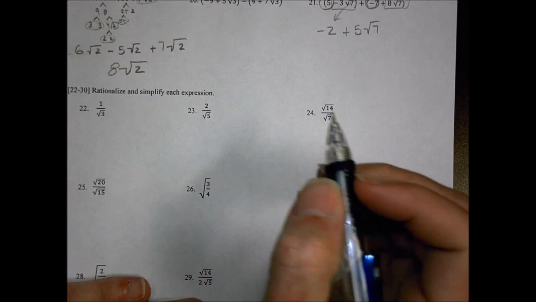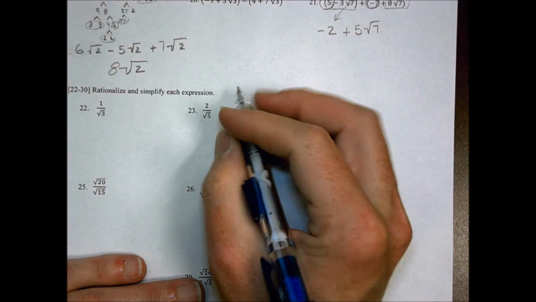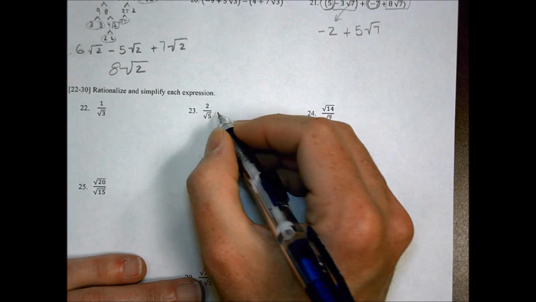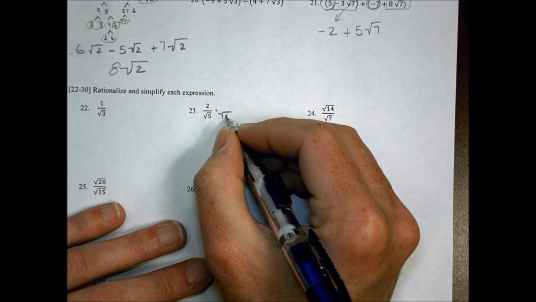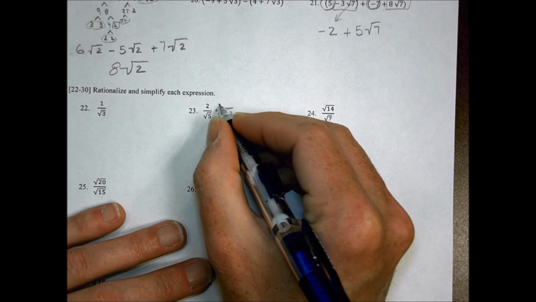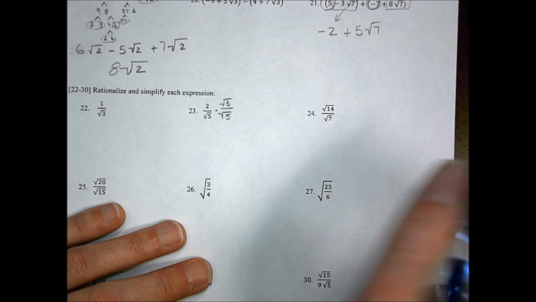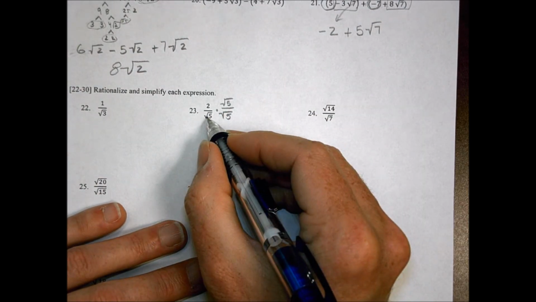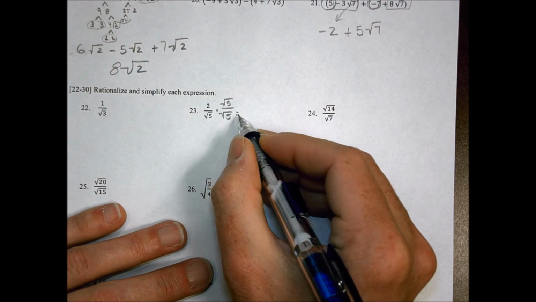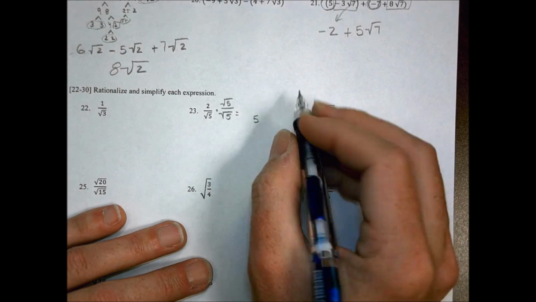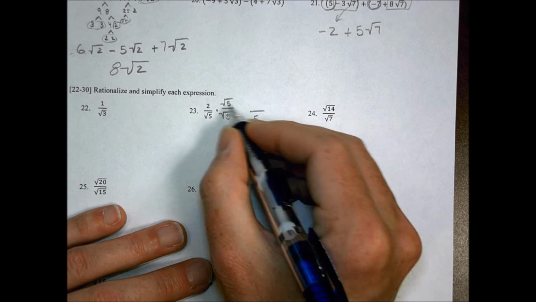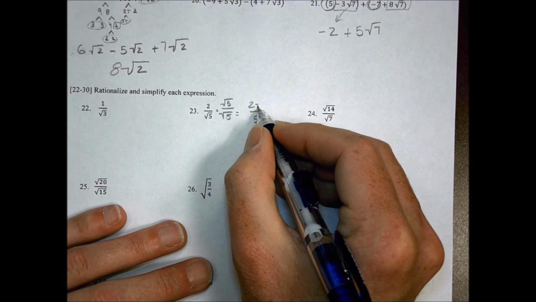23, moving down to the next section. Rationalize and simplify each expression. Okay, so what that means is we don't want to ever have a square root in the denominator. So to get rid of that, I'm going to multiply the top and the bottom by the square root that's in the denominator. So square root of 5 times square root of 5 is equal to simply 5. So radical 5 times radical 5 is equal to 5. On the top, this becomes 2 times the radical.